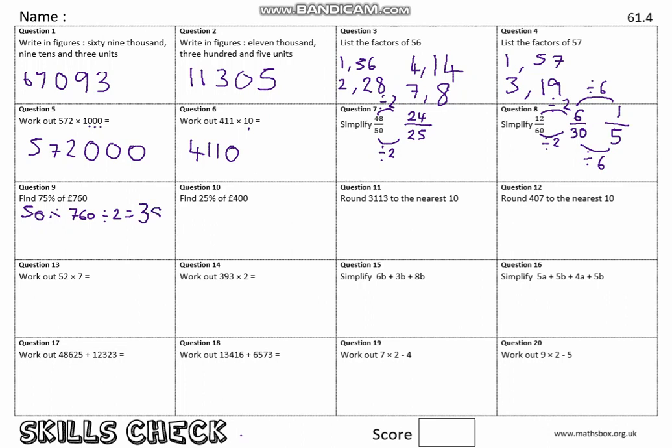So we can write that here. Now, if we want to find 75%, we've already got 50%, but we need another 25%. Now, to find 25%, all I've got to do is half the 50% that I already found. So if I know that 50% is 380, all I've got to do is divide that by 2, which would equal 190. So now I've got 25% and 50%, which is 380 and 190, and I've just got to add those two together, which would equal 570. So if I add those together, that's my answer.